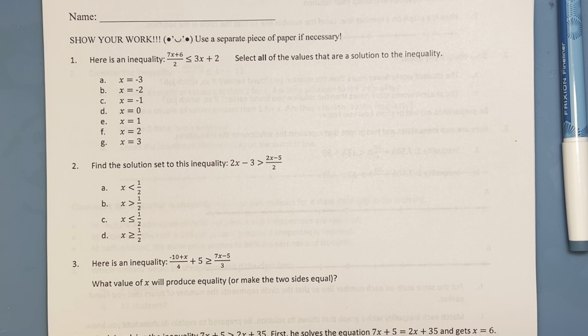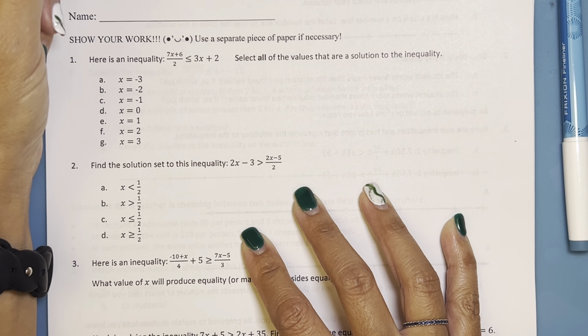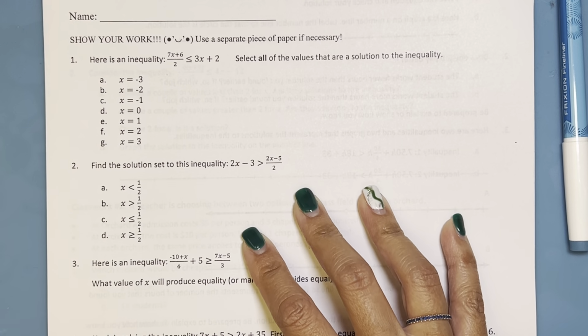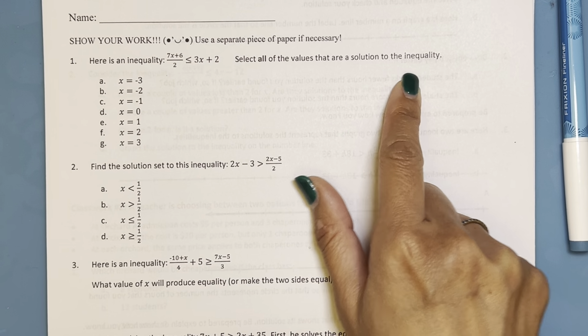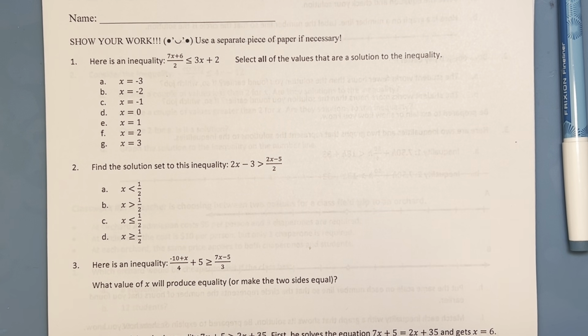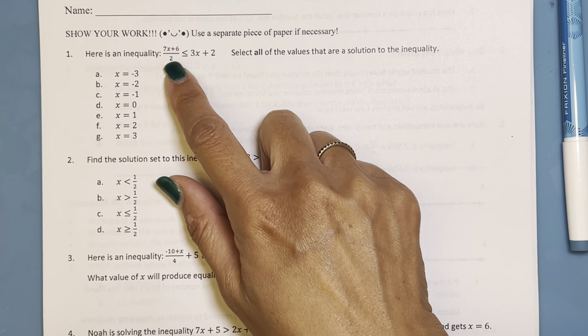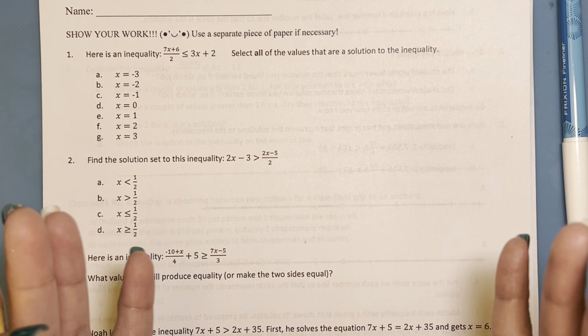All right, so today you looked at inequalities, and these are inequalities in one variable, meaning that each one of them only has one variable in it. So this is select all the values that are a solution to the inequality. One way to do it is to plug in these for x and see which ones work. Another way is to try to solve this and see what solutions might work.